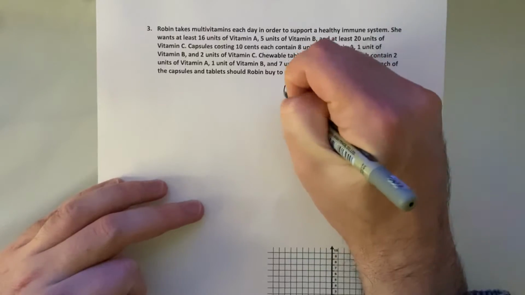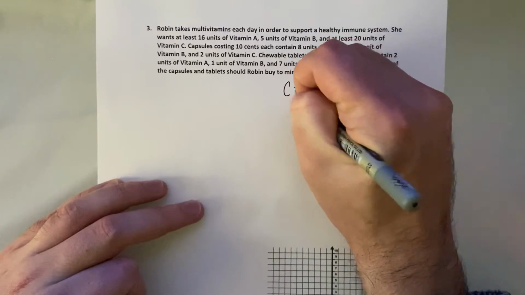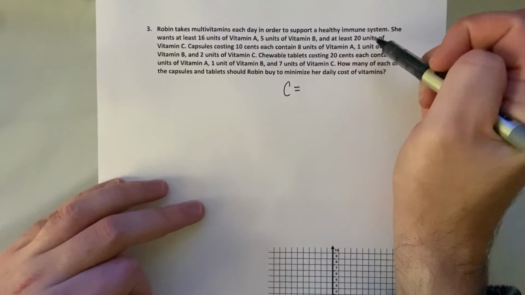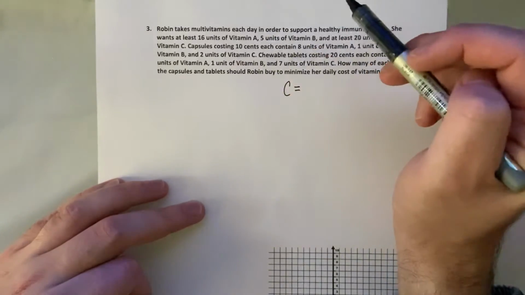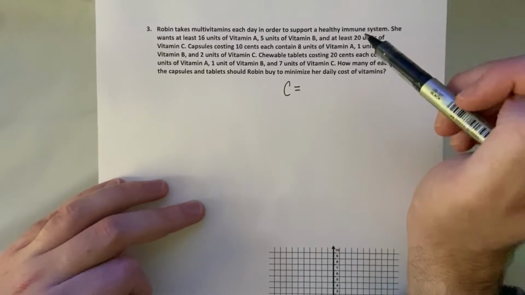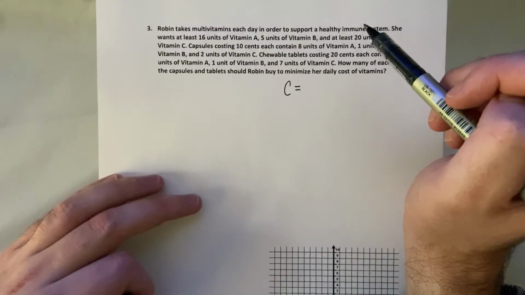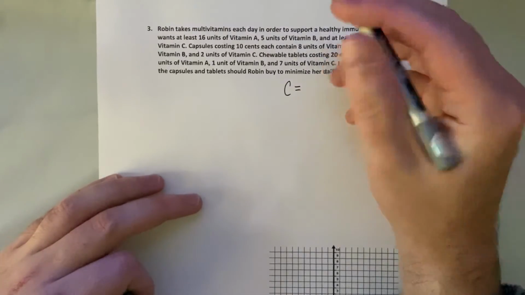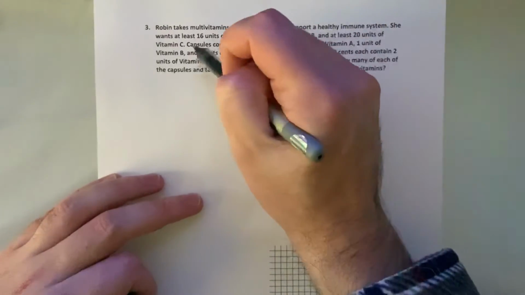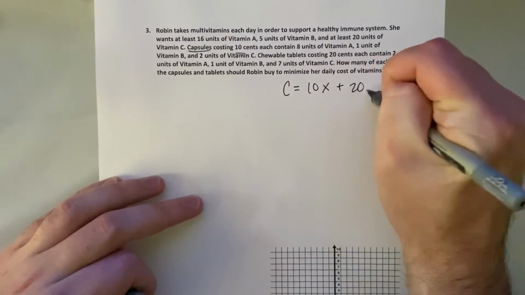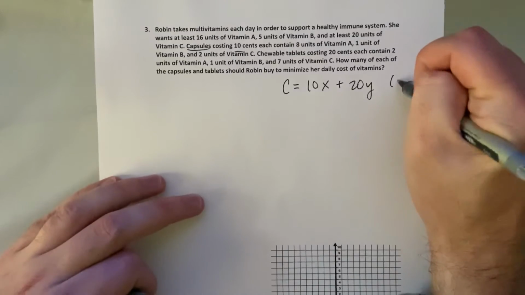So here we're minimizing her cost. Her cost function is 10 cents per capsule and 20 cents per chewable. Capsules cost 10 cents: 10x plus 20y, and we'll do this in cents.